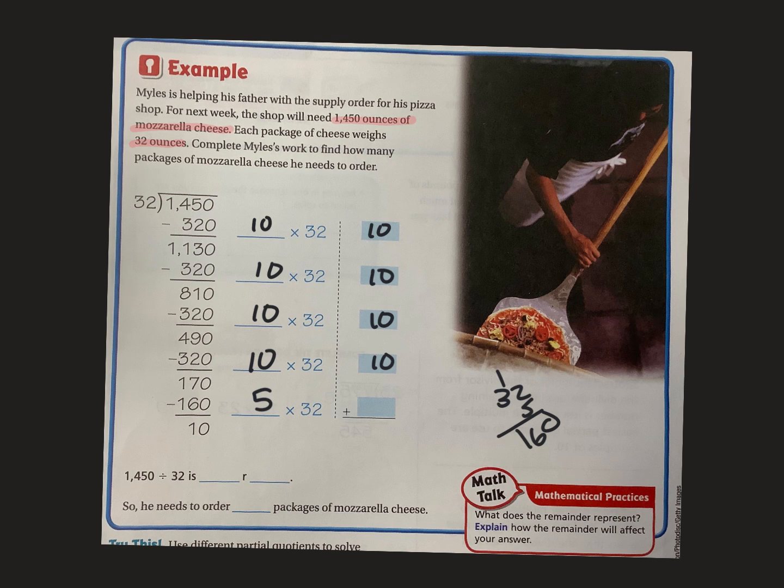And that gave me 160. Subtract that and you get 10 left over. So that was a 5. So how many times did I have to multiply 32 times itself in order to cover all that ground? 10, 20, 30, 45 times. And I was left with a remainder of 10.